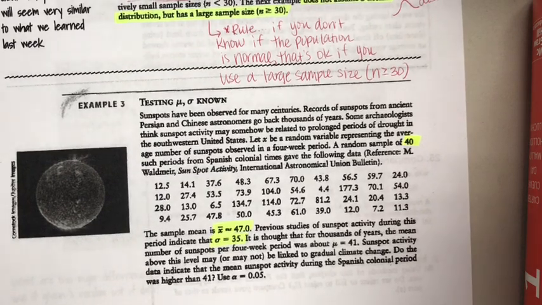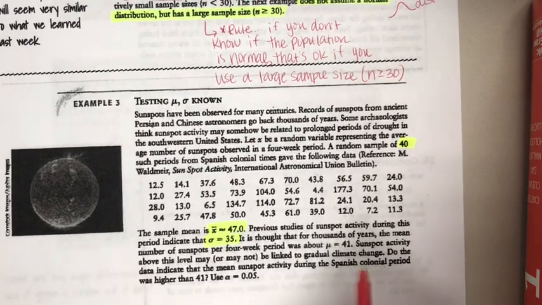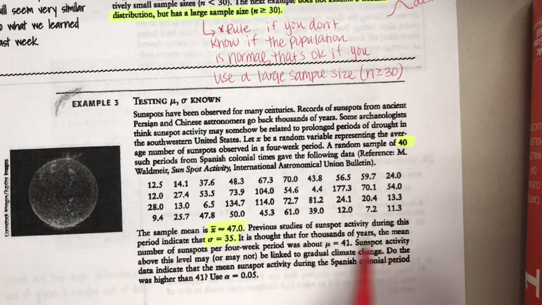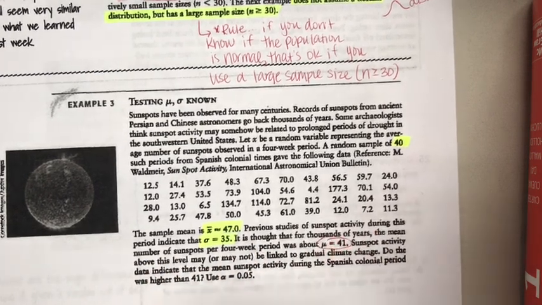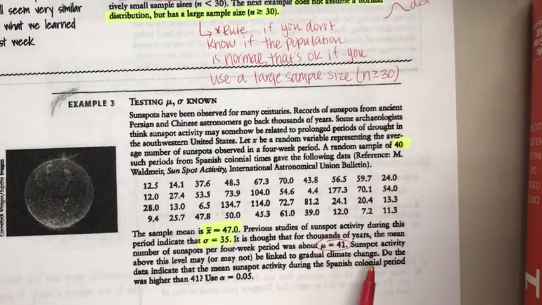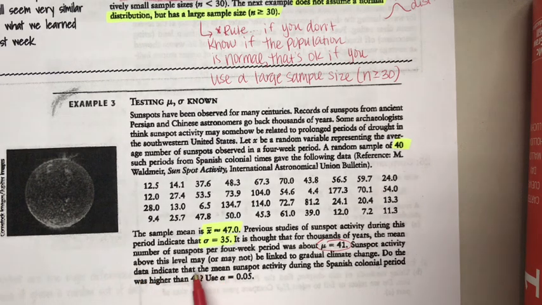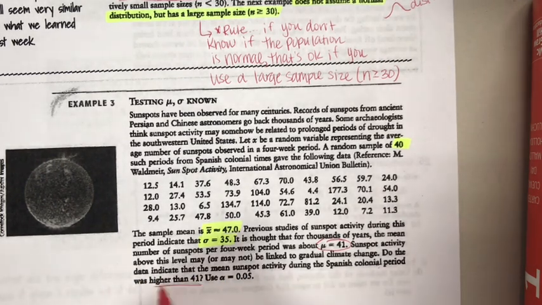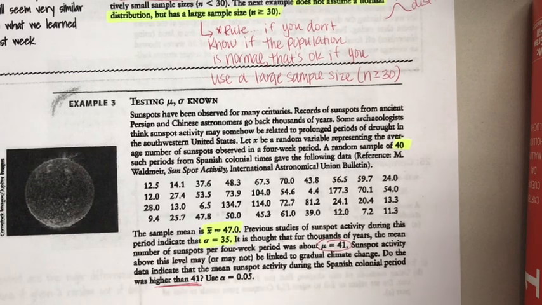All right, so what they're going to test is, it's thought for thousands of years the mean number of sunspots for a 4-week period was about 41. Sunspot activity above this may or may not be linked to climate change. Does the data indicate the mean sunspot activity during the Spanish colonial period was higher than 41? So we're going to run a test.